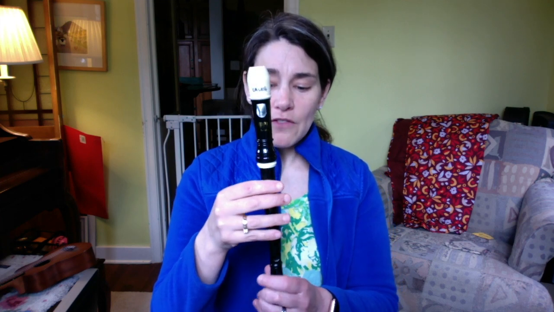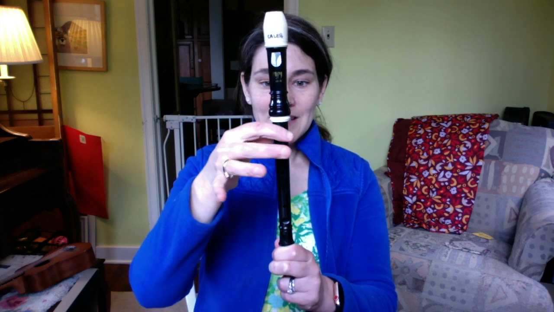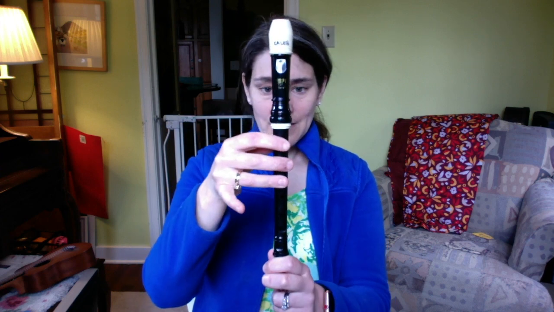So can you cover up the thumb hole on the back, first, second, and third finger, okay? So you look like this. Make sure those holes are covered. Make sure you're using the flat parts of your finger. And this note is G. Can you blow very gently and echo after me on G? Your turn. Ready, go.